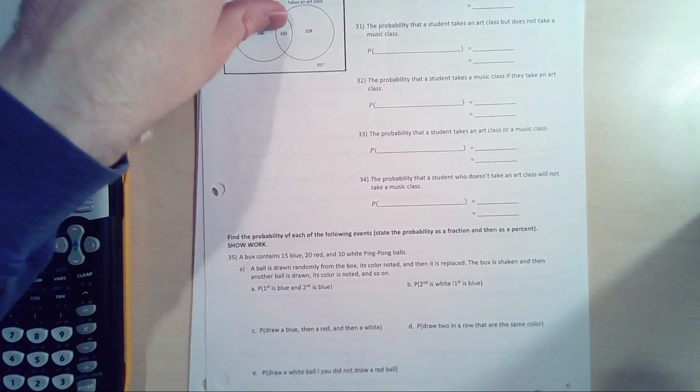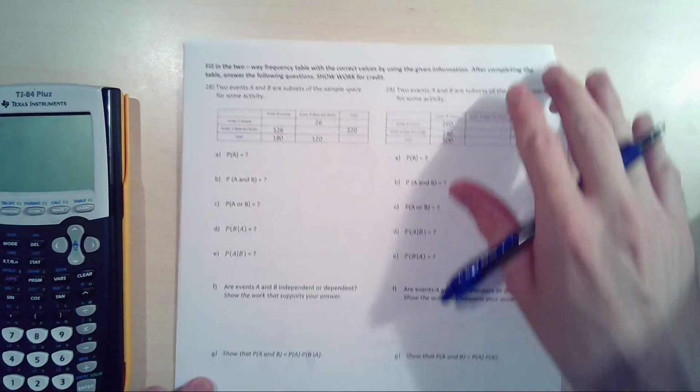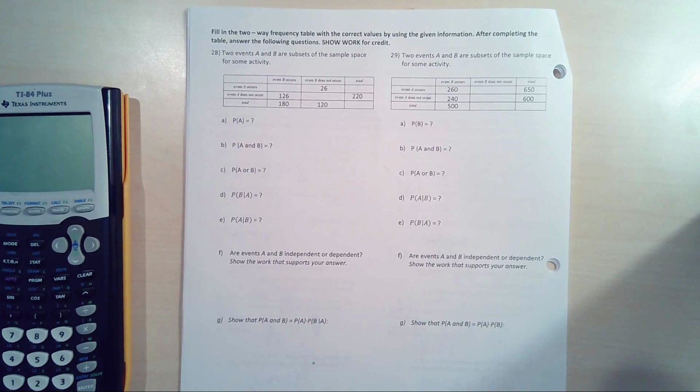All right, moving on here. The last page that I'm doing, then we'll do the Venn diagrams tomorrow. Ooh, I like these two-way tables. These two-way tables are cool.